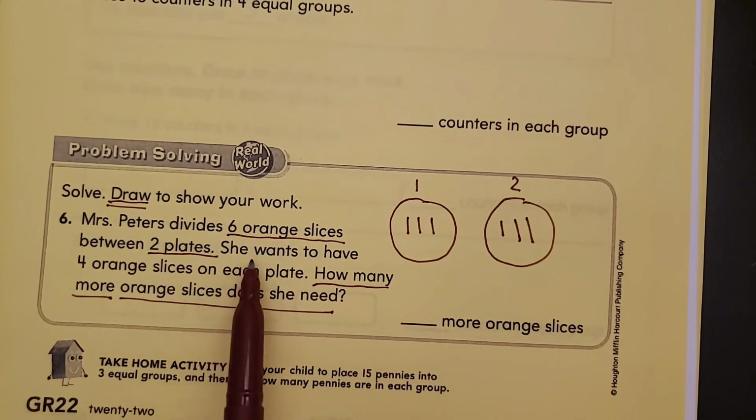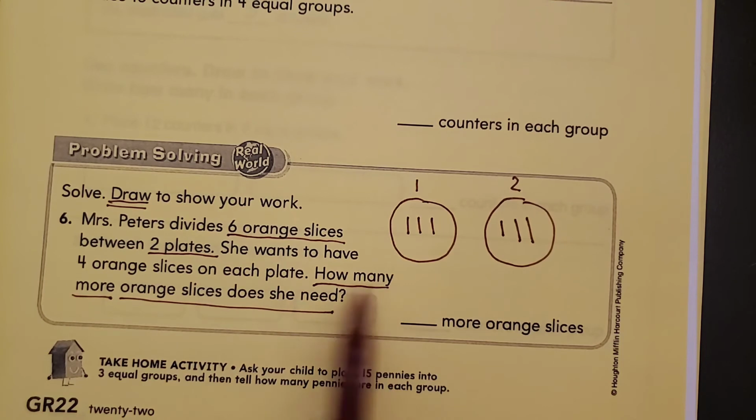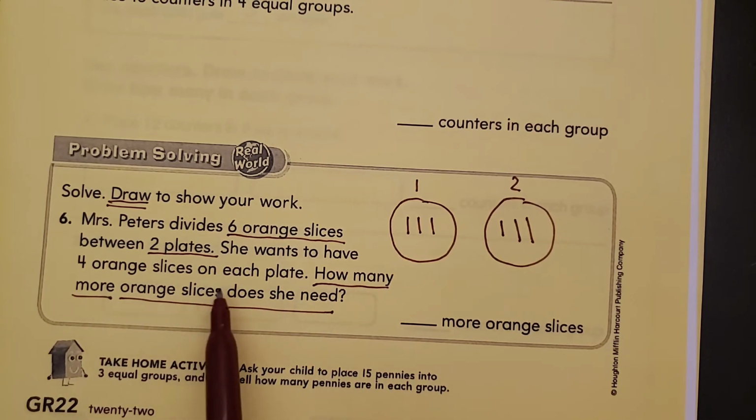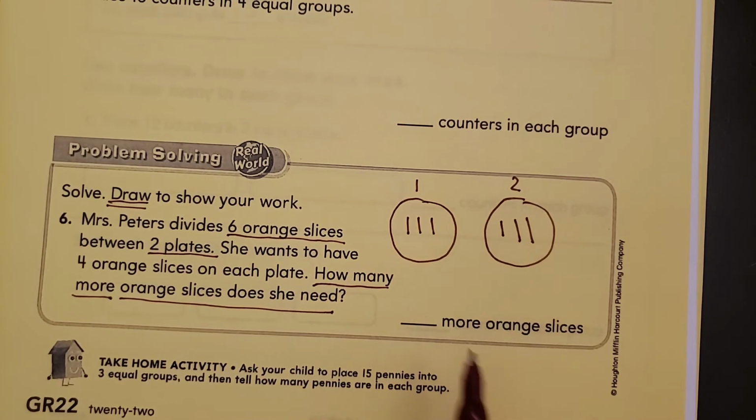But remember, she wants to have 4 orange slices on each plate. How many more orange slices does she need? So if this has 3 here and this is 3 here, but she wants 4 altogether, how many more orange slices would she need to put on her plate? Think about it, then write your answer on the line below.